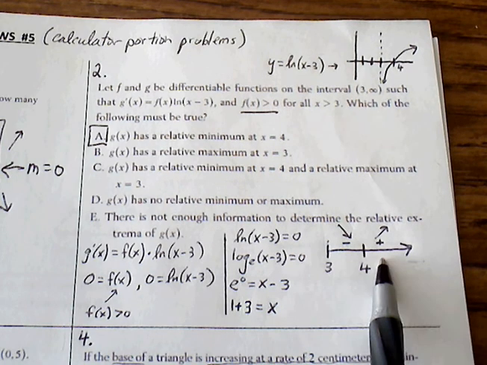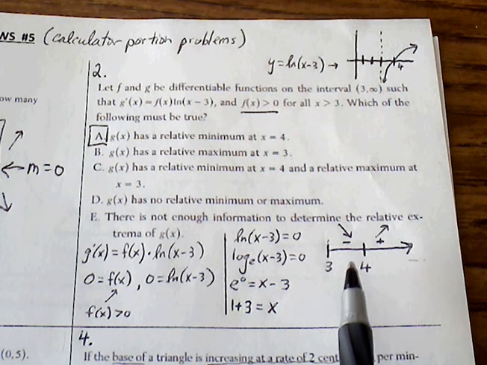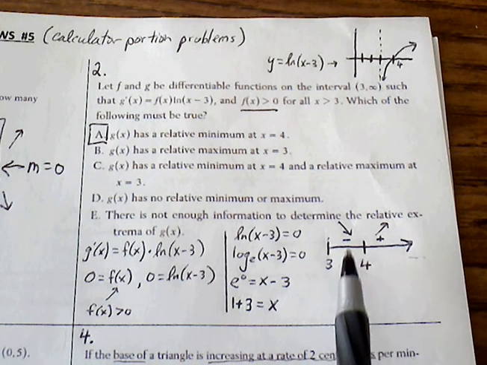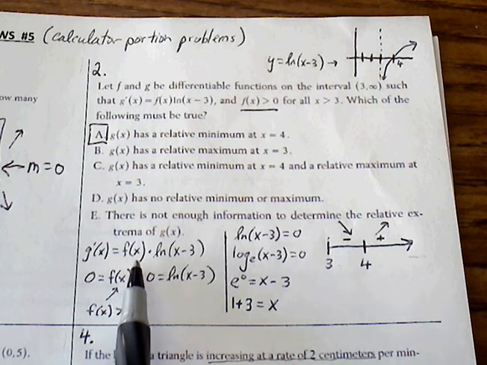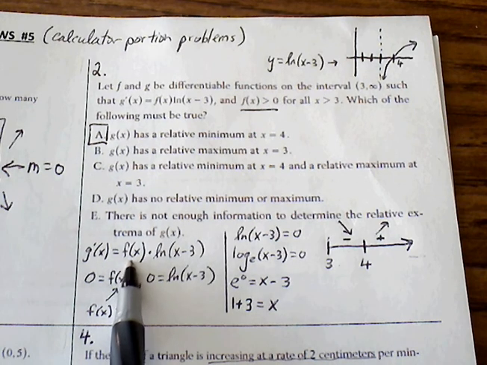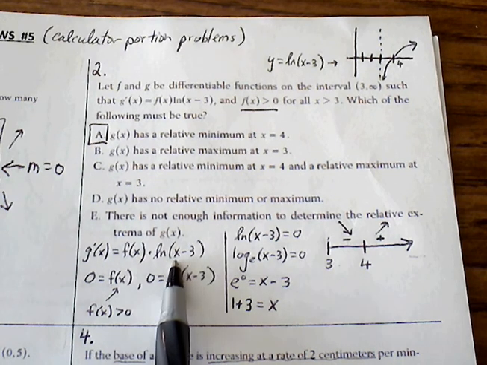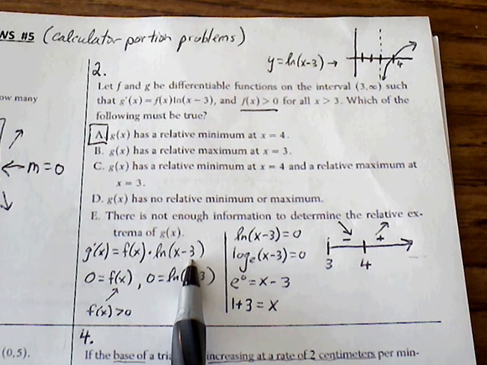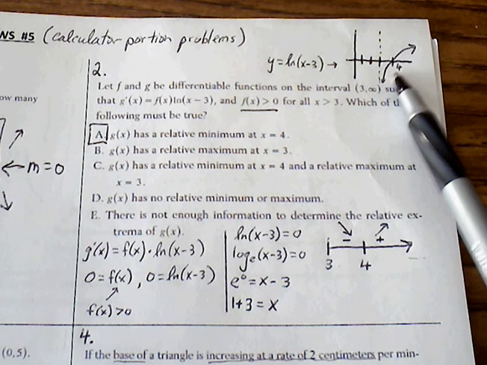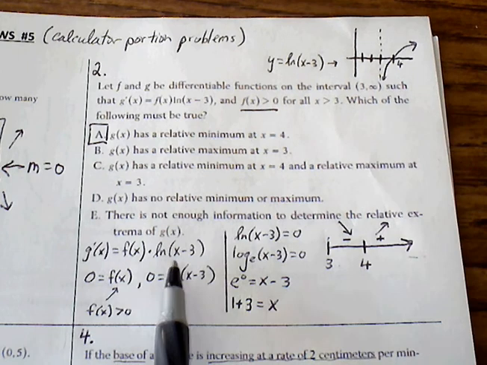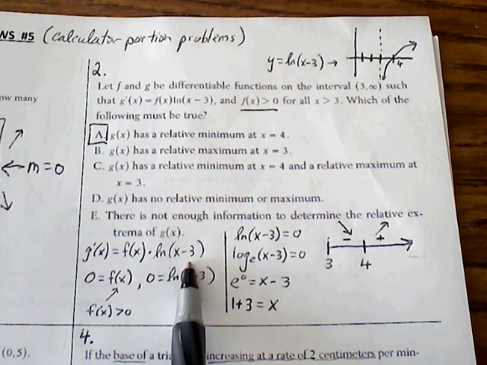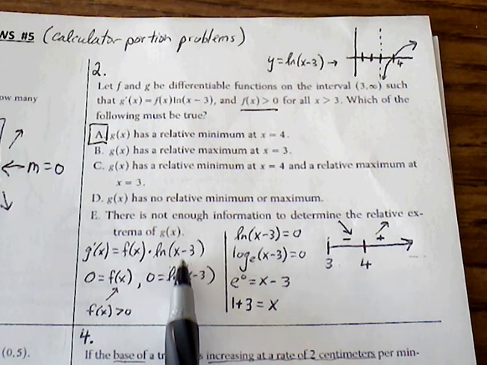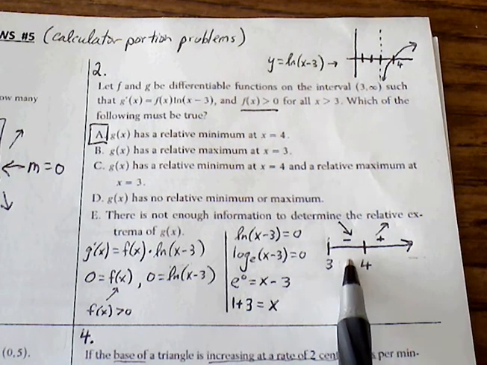Now we need to figure out the slope in each of these intervals. Let's look at 3.5. Plug 3.5 into the derivative and see whether we get positive or negative. F of x is always positive, so we can ignore that. Natural log of 3.5 minus 3. You either look at the graph and realize that this is a negative region, or you can do natural log of 3.5 minus 3, which is natural log of 0.5, and natural log of 1/2 is just going to be a negative value. So we know that in this region we'll get a negative slope.